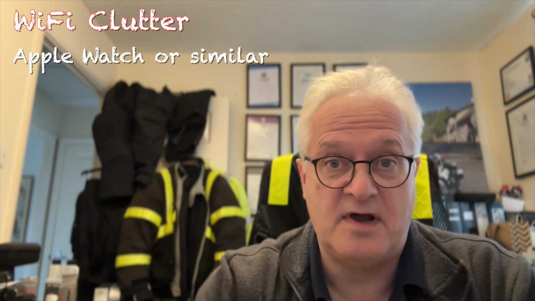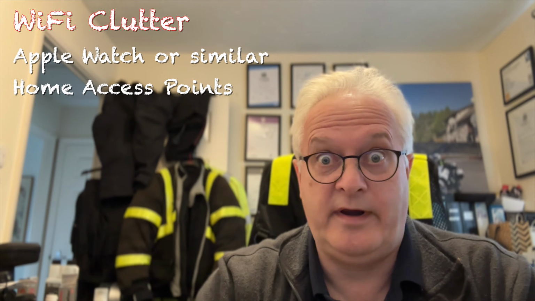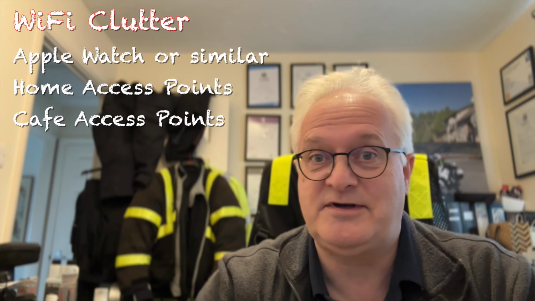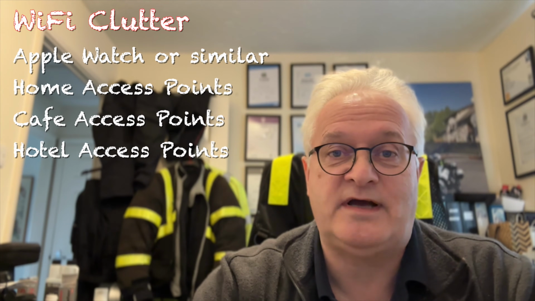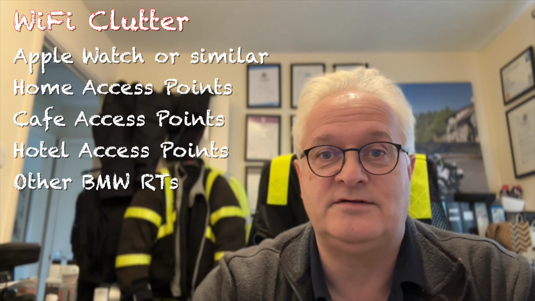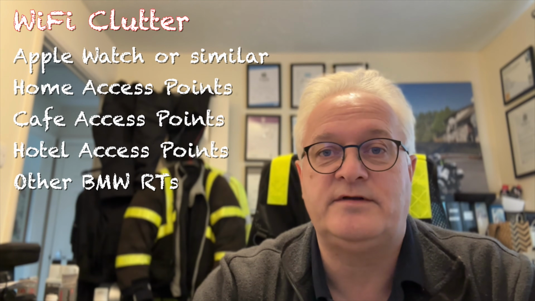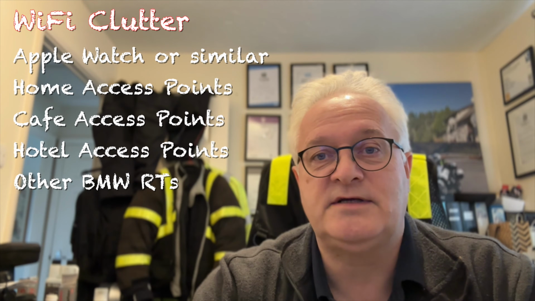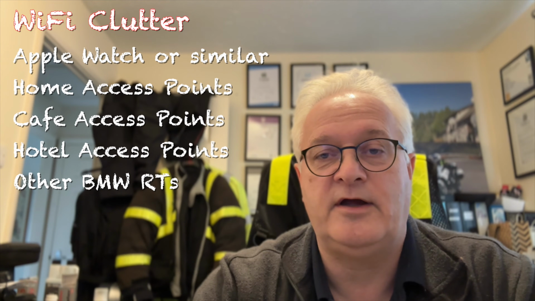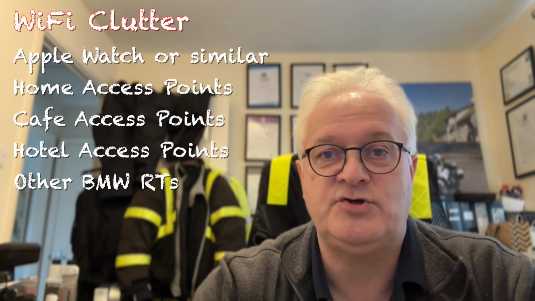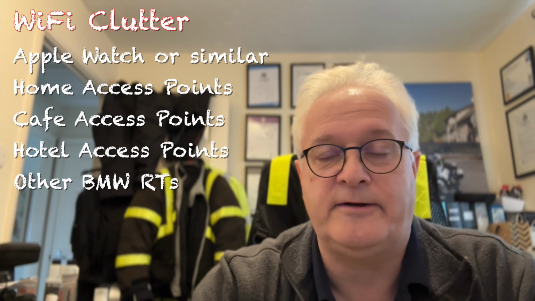So the first area I want to talk about is Wi-Fi clutter. Now, there's a lot of stuff that we carry around with us that use Wi-Fi. Our phones, Apple Watches, the bike, Starbucks, Costa, other cafes and places that we stop, hotels and underground garages in the hotels providing Wi-Fi. They all can help clutter up. And once your phone has joined that particular access point, then taking it off sometimes needs manual intervention. And in a minute, there'll be a video showing how to do that.